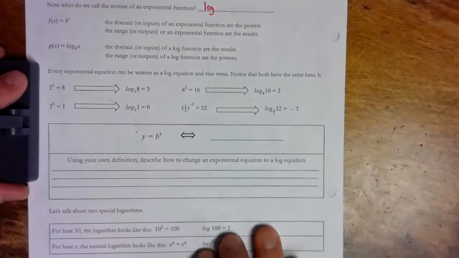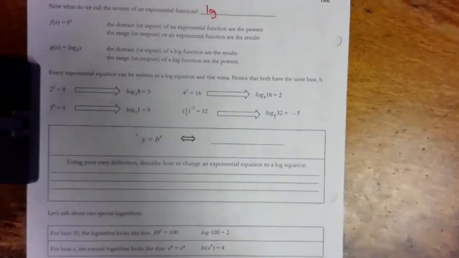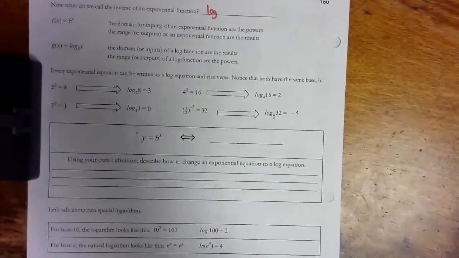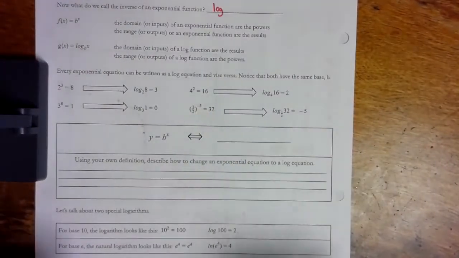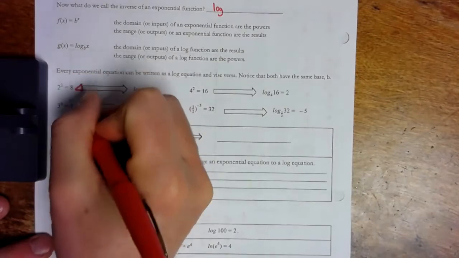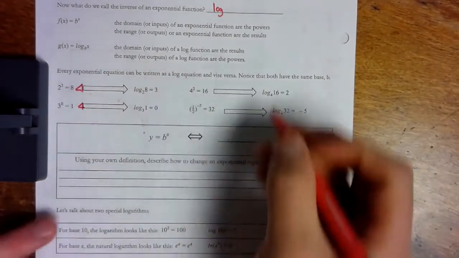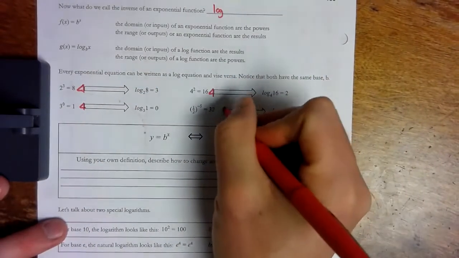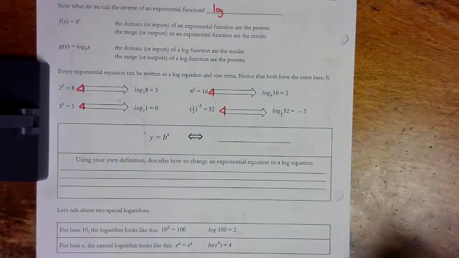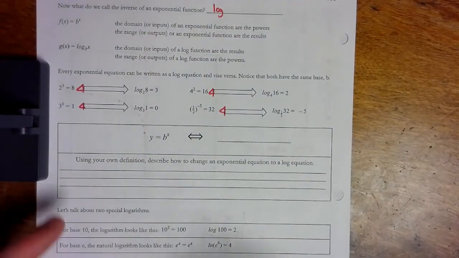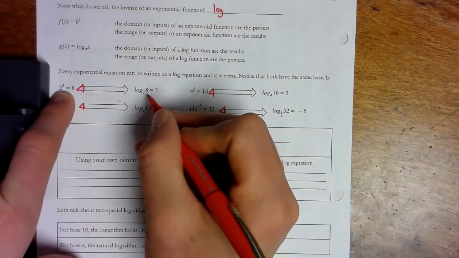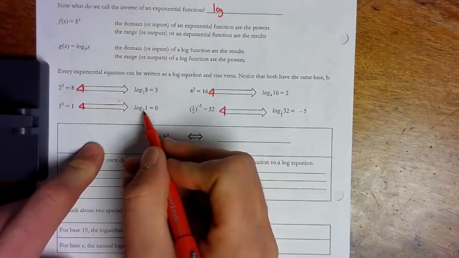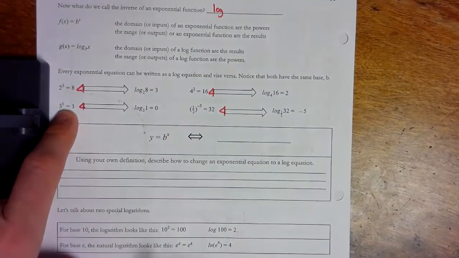And so one thing that's really important here is every time you see an exponential statement, like 2 to the power of 3 equals 8, there is a corresponding log. And it actually works both ways. If you see a log statement, there is a corresponding exponential because they're inverses of each other. And so one thing that we need to be able to do is if I give you an exponential statement, can you come up with the corresponding log? Or if I give you a log, can you come up with a corresponding exponential?